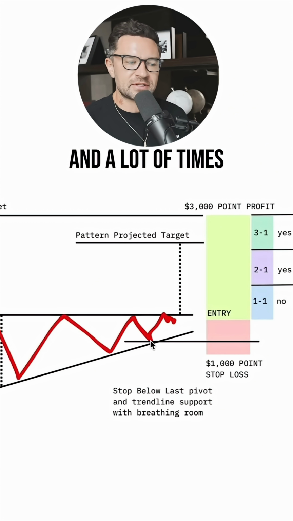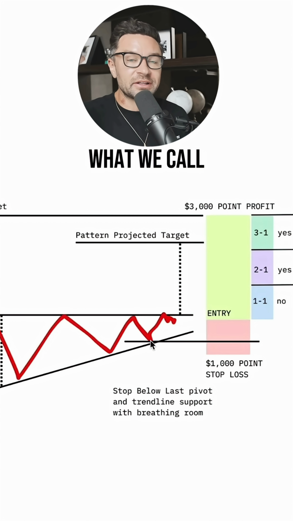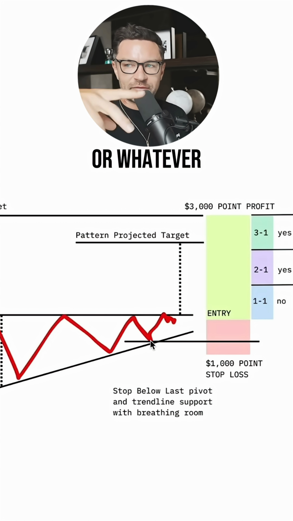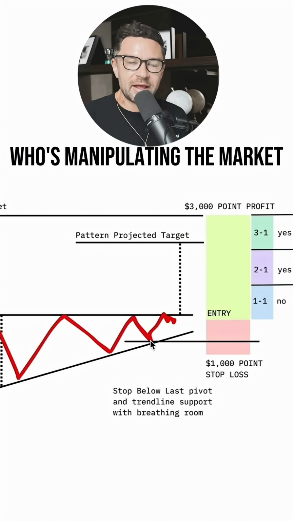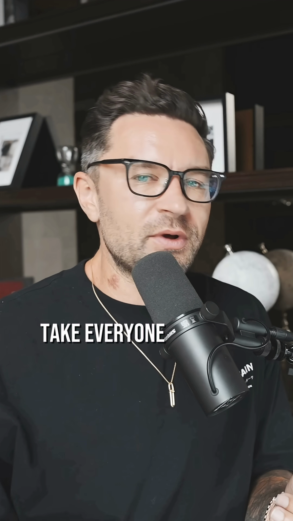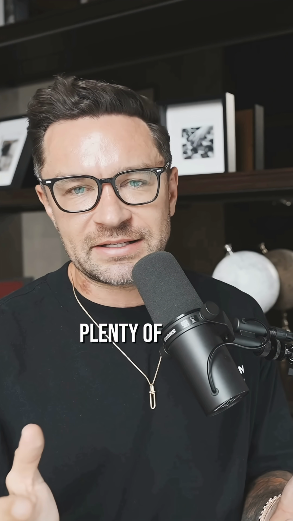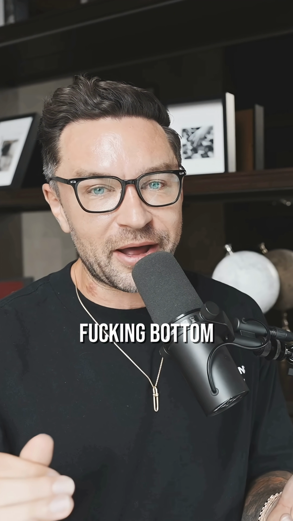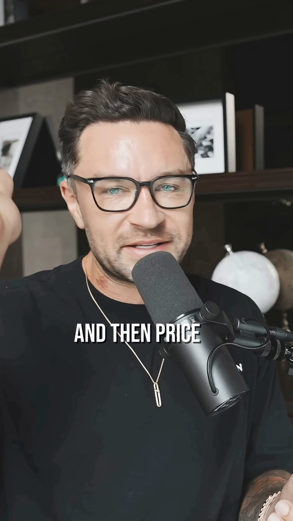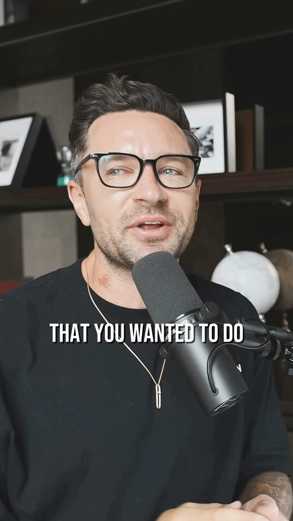And a lot of times there's usually one last, what we call a liquidity grab. It's where the market makers, or whoever is manipulating the market, push price down, take everyone's stops out, and then finally the move goes in the direction that you want. And I hate to say it, but there's going to be plenty of times where you get stopped out at the bottom with your stop loss, and then price is going to go back up in the direction that you wanted to go. It still happens to me today, 20 years in the game.